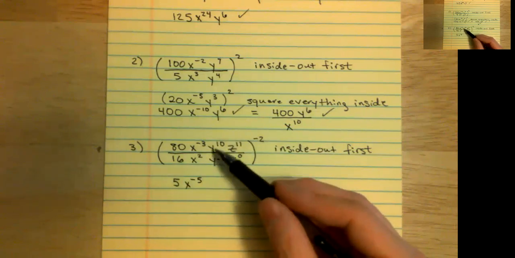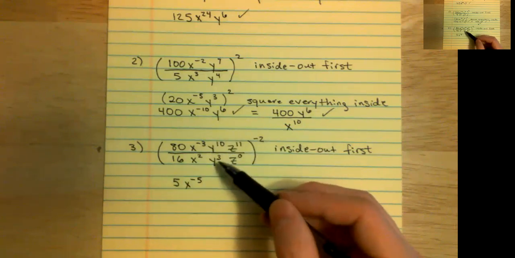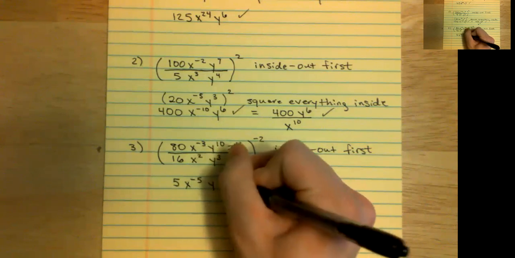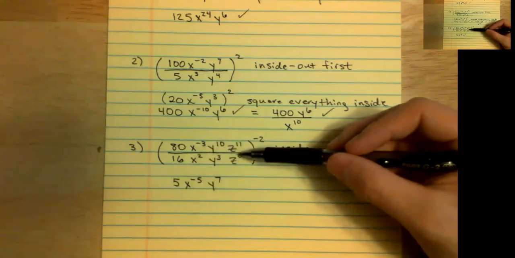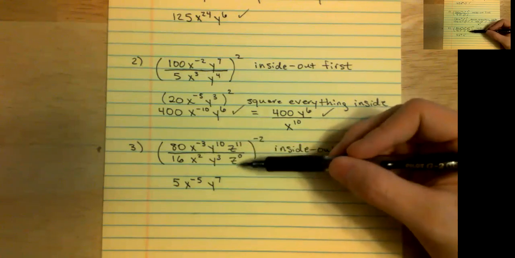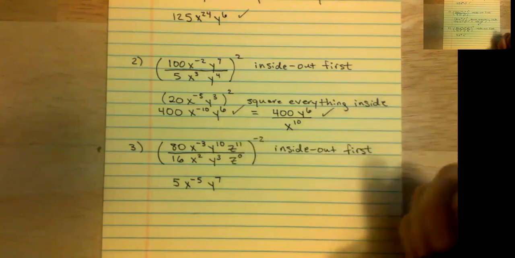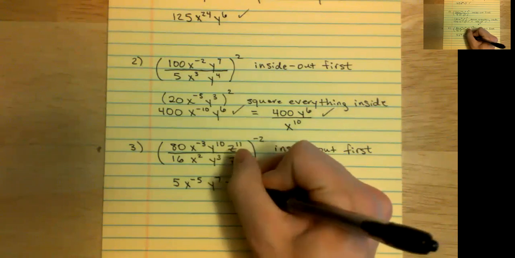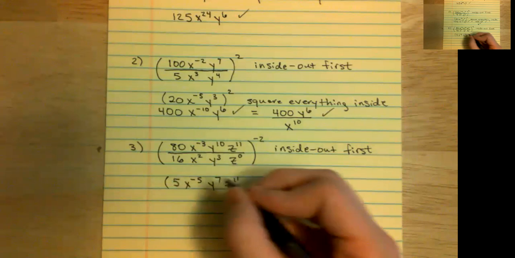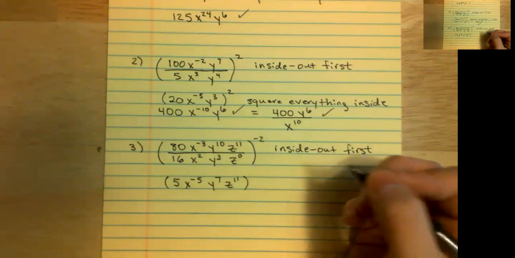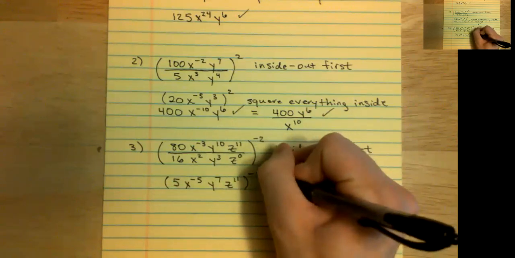Then I move on over to the y's and I do those. 10 minus 3, that's going to give me 7. When I move over to the z's, I have 11 minus 0, that's just going to be 11. So now I've done everything on the inside. I put the parentheses around it, and I keep that negative 2 as the final exponent.